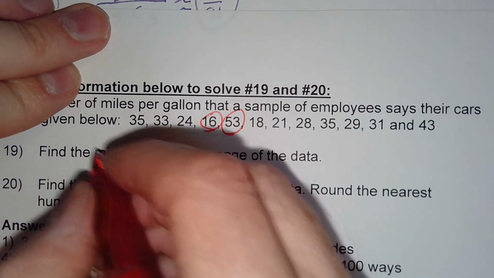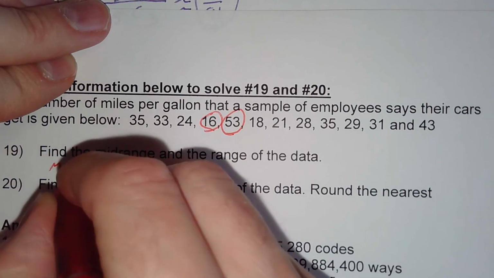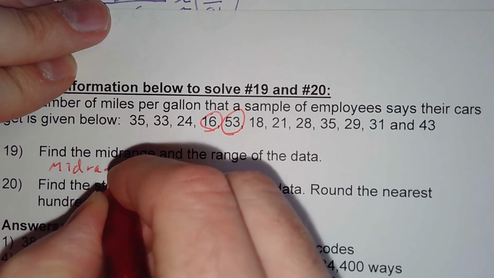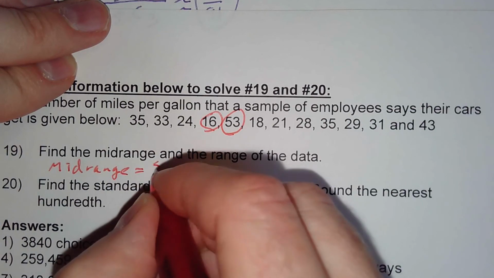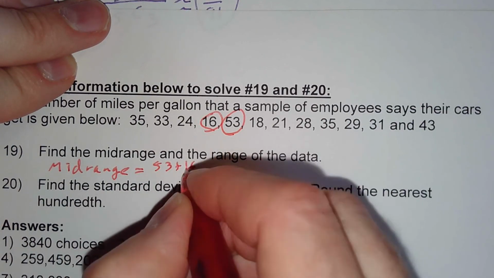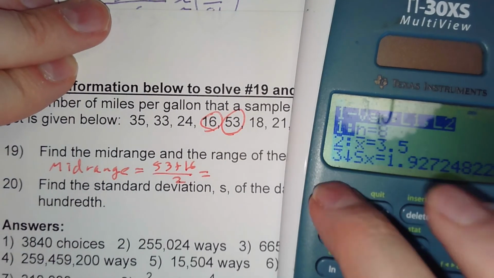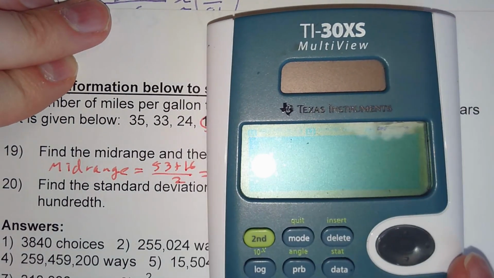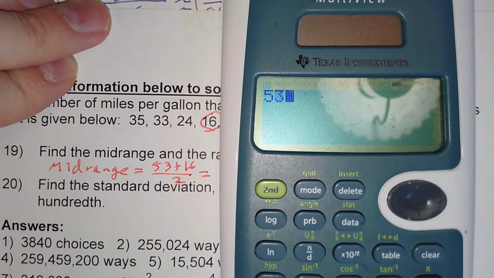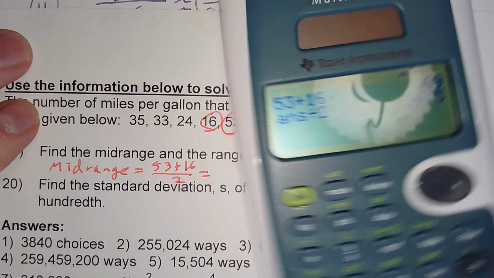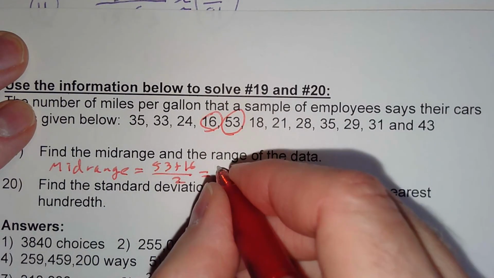So for the midrange, I'm going to add them together and divide by 2. So we're going to take 53 plus 16 and then divide by 2. It's 34.5.